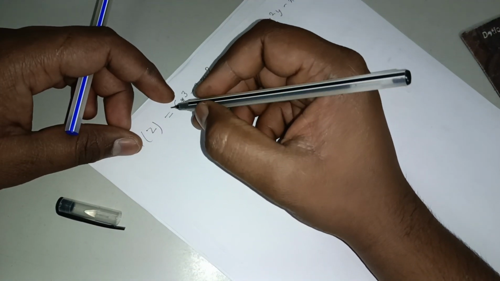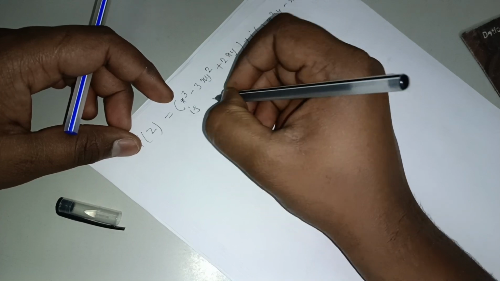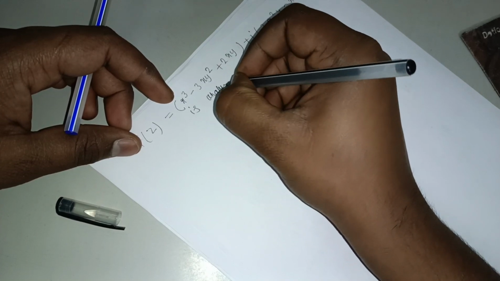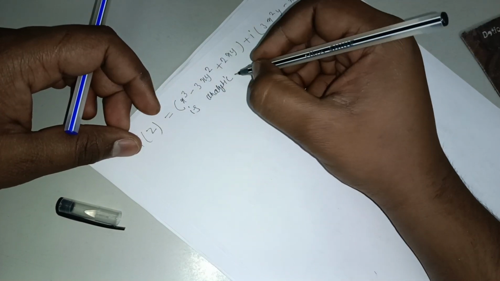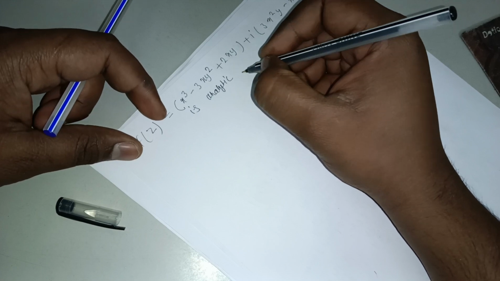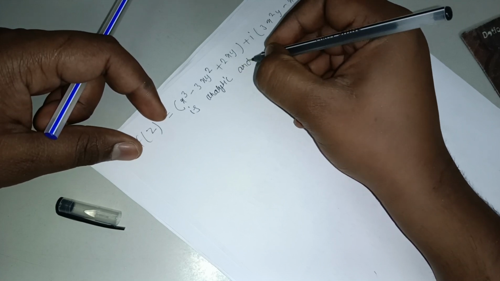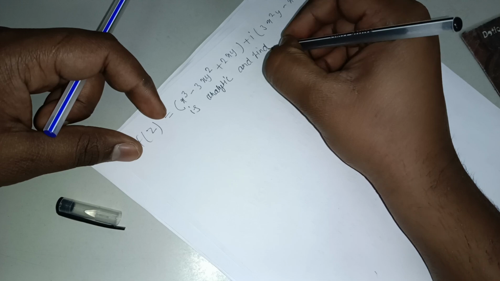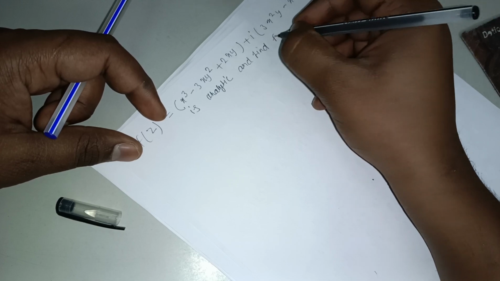Show that it is analytic and find f dash z.